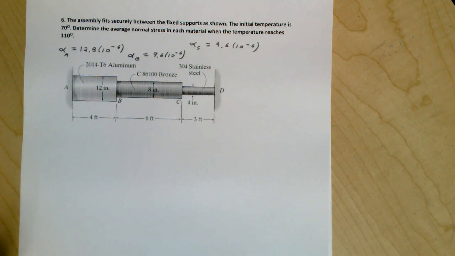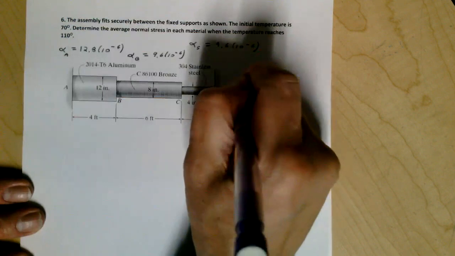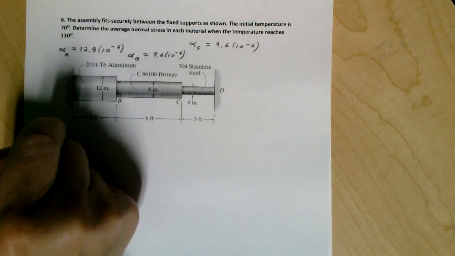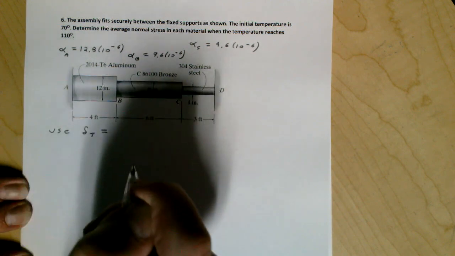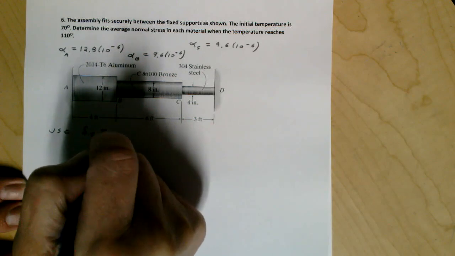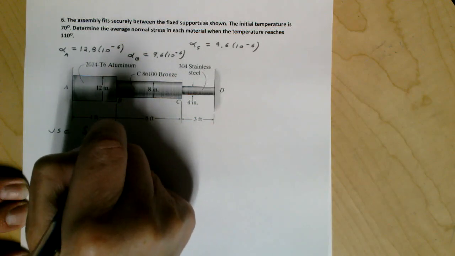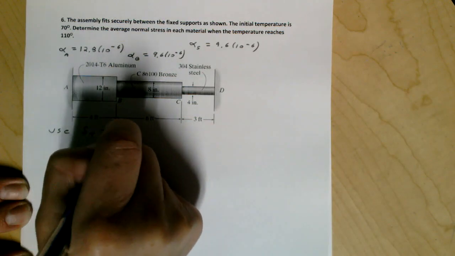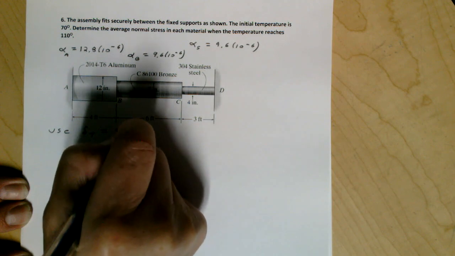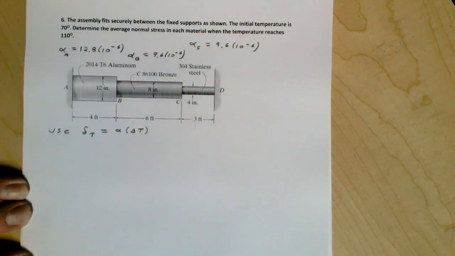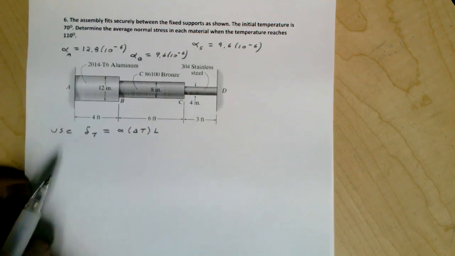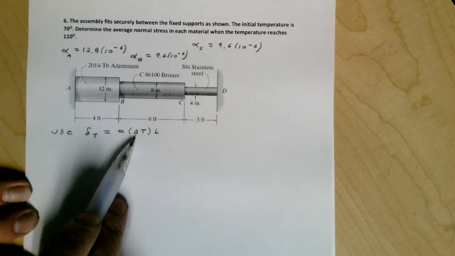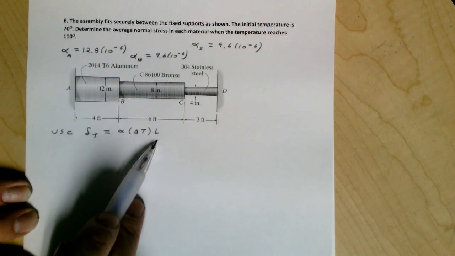So remember, for this, we're going to use delta equals alpha delta T L. So our deformation is equal to our alpha times the change in temperature times the length.